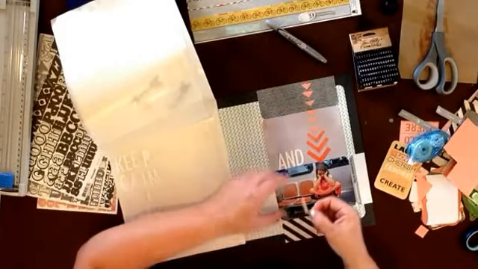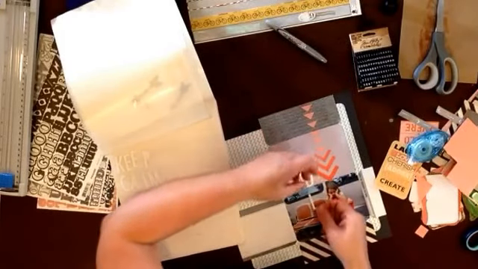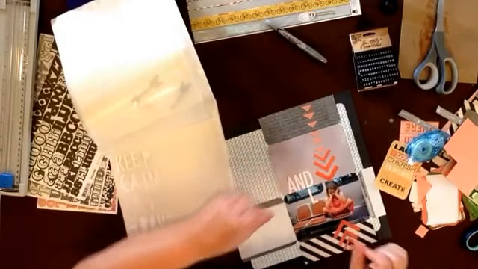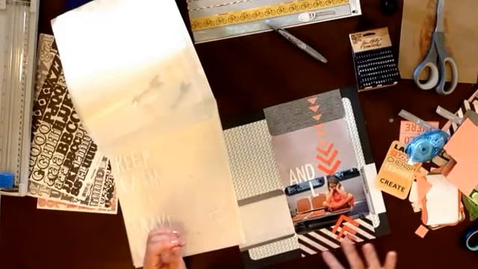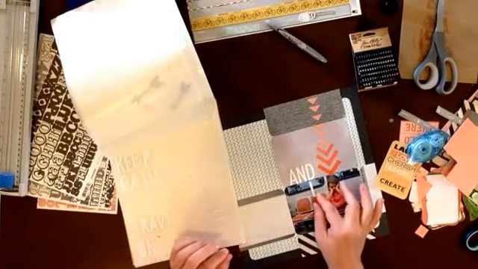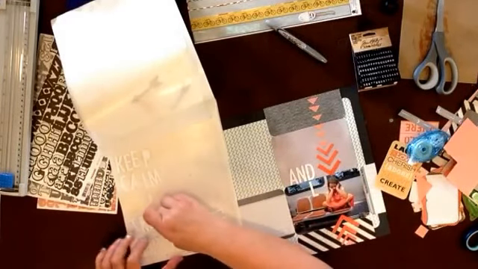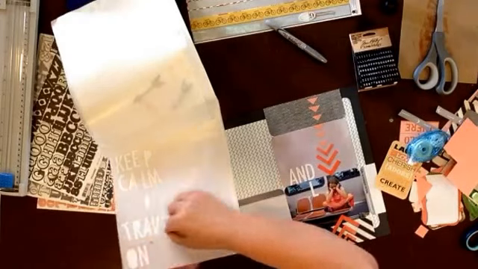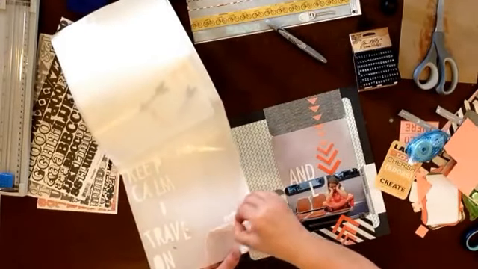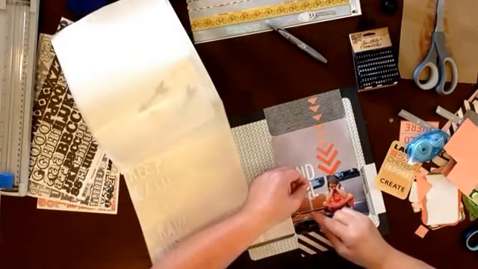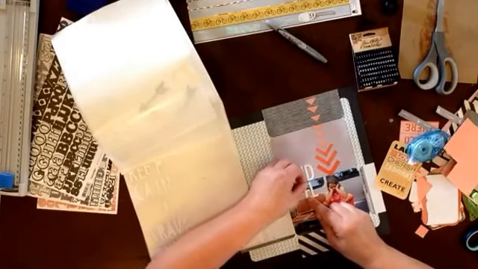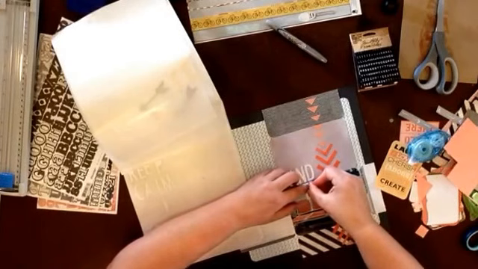I think I'm going to right justify it. Yeah. Oops. Oh, I just killed my E. Thankfully I have a couple more over here. So that was a little bit of serendipity there.